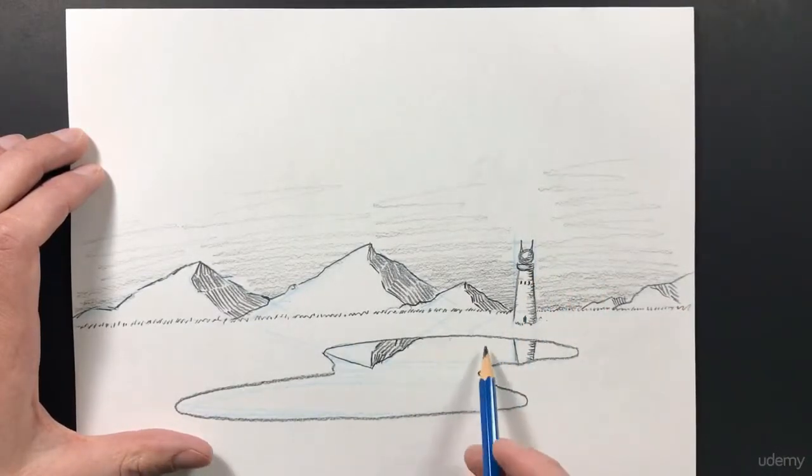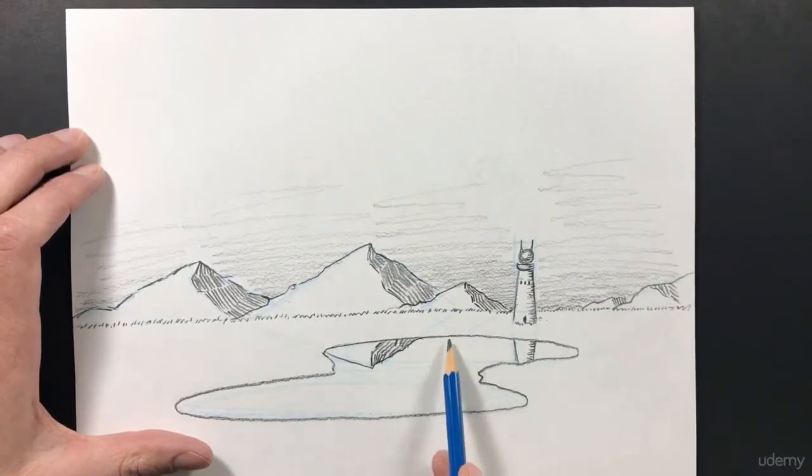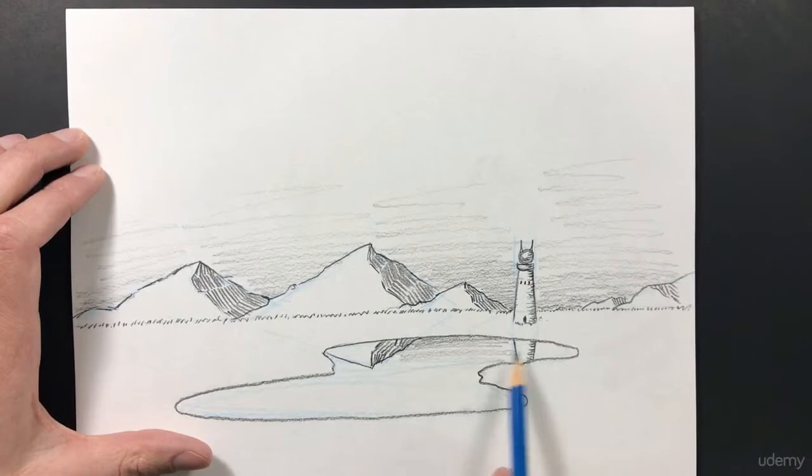So now we can go ahead and add that into the reflection of our water. So I'm just going to add that in like so. And what this does is it makes our lake stand out a lot more from the grassy plain area of our drawing.